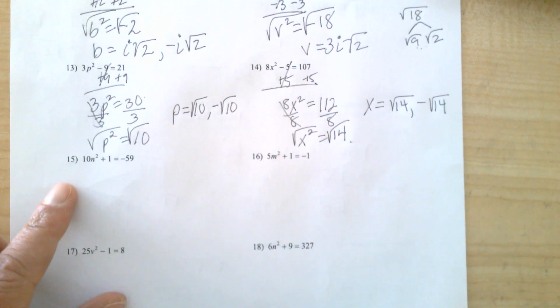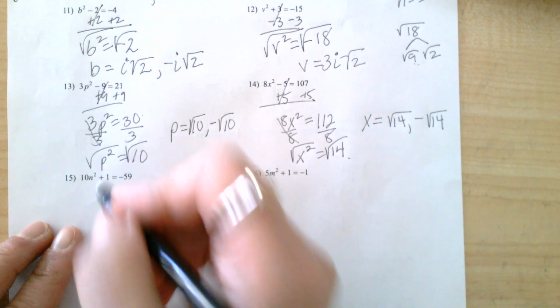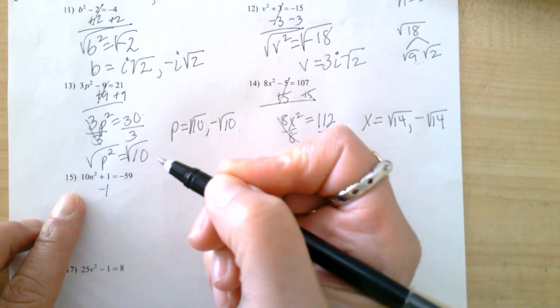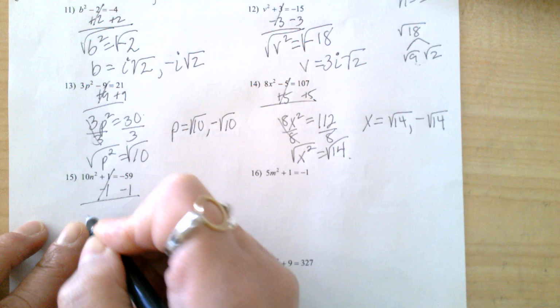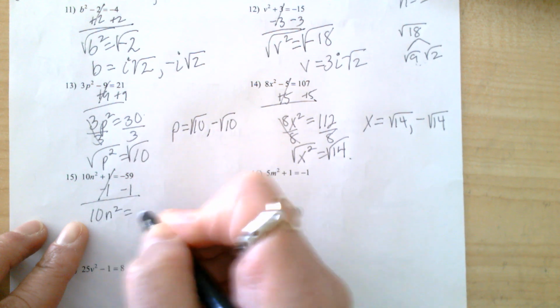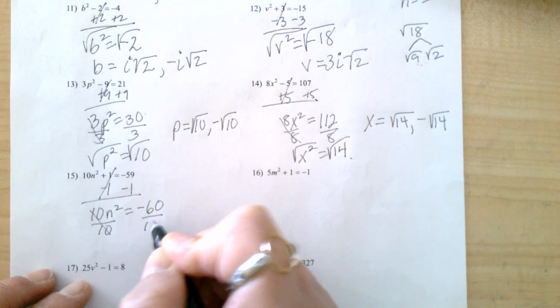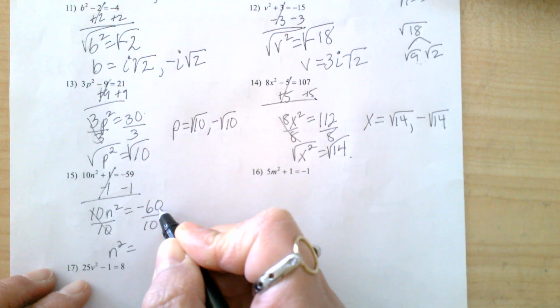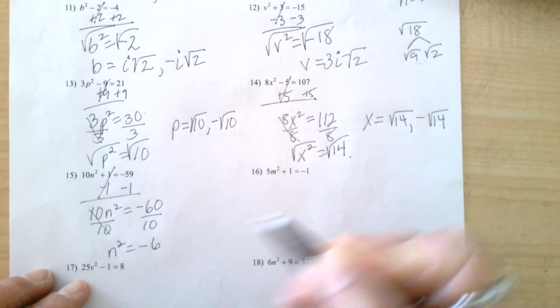Okay, next one, number 15, and just keeping an eye on the time. Oh, looking good, about 16 minutes and 30 seconds. n squared plus 1 equals negative 59. Let's minus 1 from both sides. n squared equals negative 60. You're right. Let's divide by 10. You're catching on. n squared equals negative 60 divided by 10, which is negative 6.